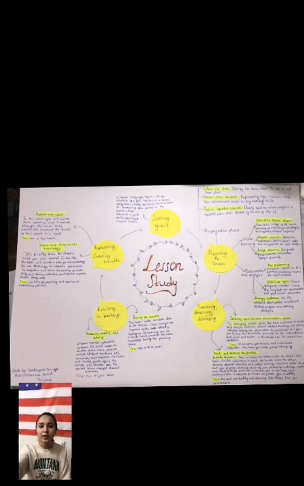So, what is lesson study? Lesson study is a professional development process that was first implemented by Japanese teachers, and the main goal of lesson study is to improve the effectiveness of the experiences that the teachers provide for their students. Lesson study consists of 5 phases.